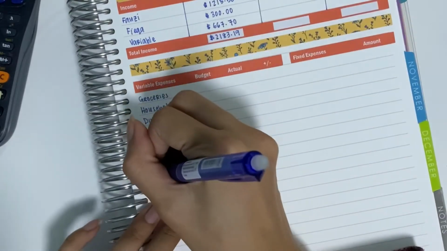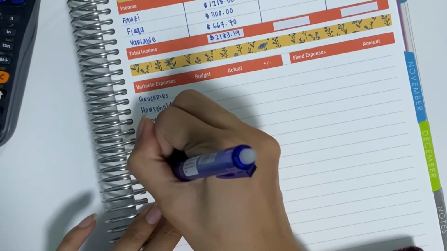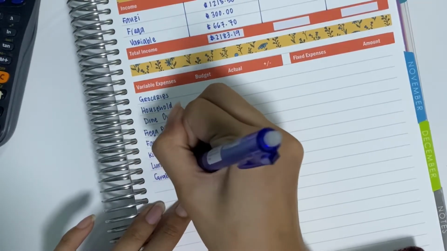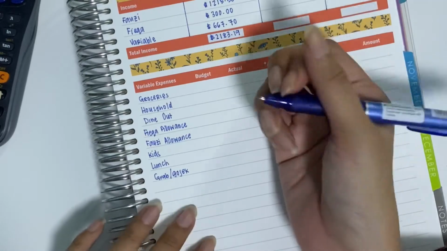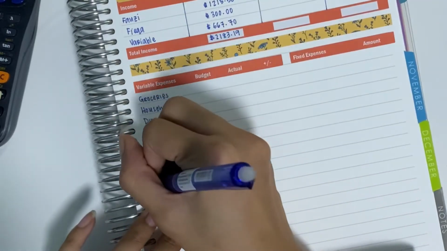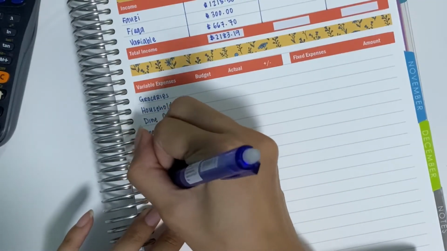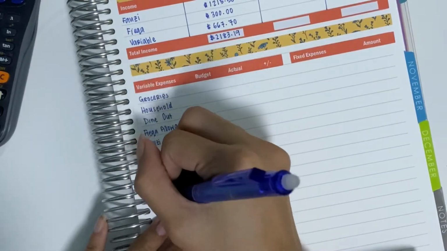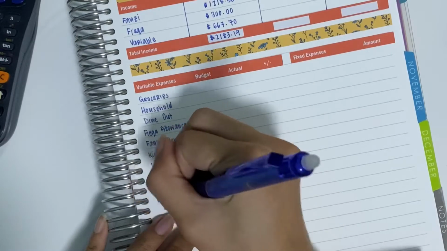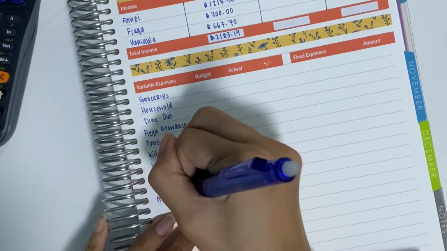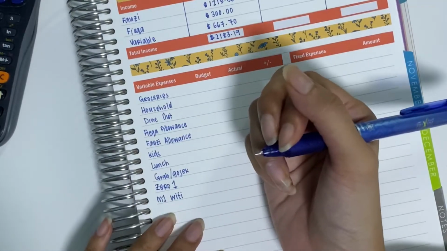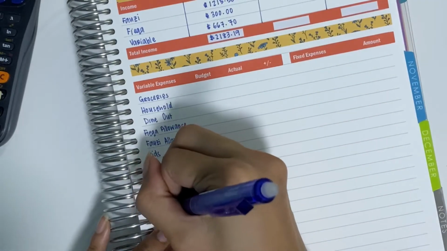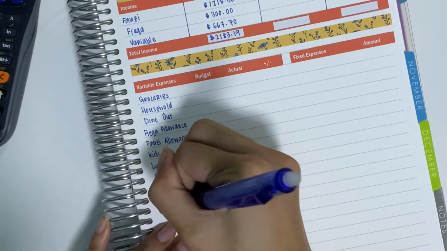And we have Grab or Gojek, my phone bill, our M1 phone bill, Wi-Fi. And the last one would be unbudgeted.